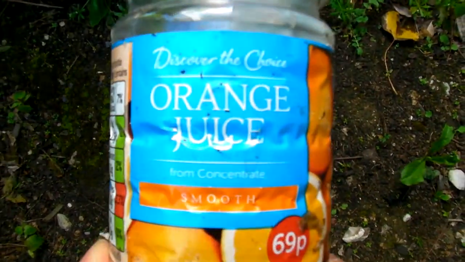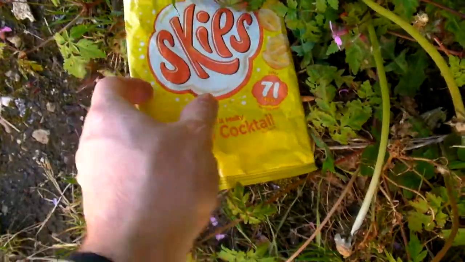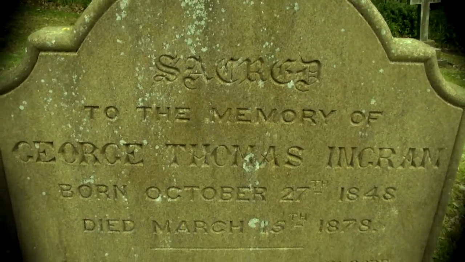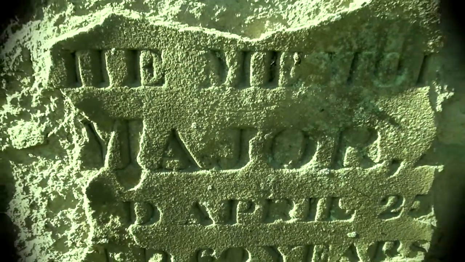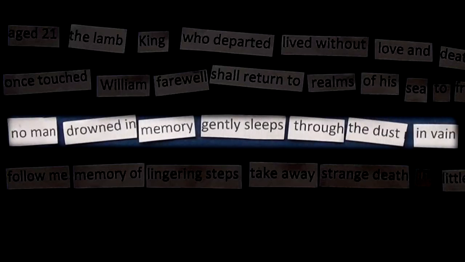Of course, you can source your words from absolutely anywhere for the cut-up technique. They could be literally under your nose. Or how about reshuffling the epitaphs on headstones in your local graveyard to create a kind of Ouija board type poem? No man drowned in memory gently sleeps through the dust in vain.